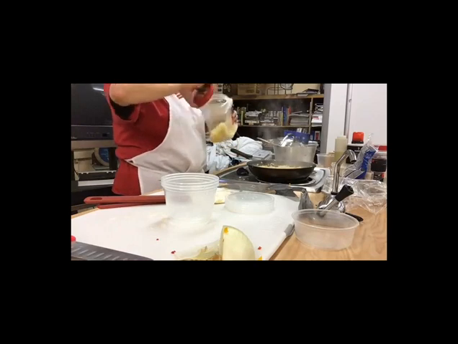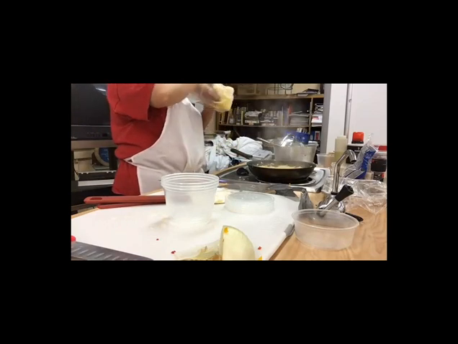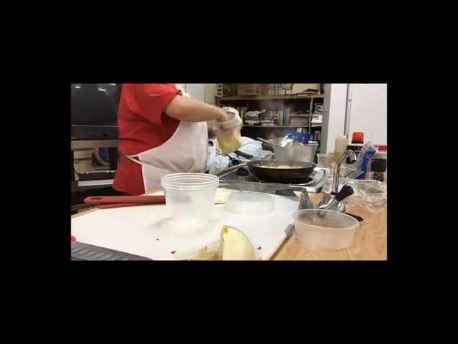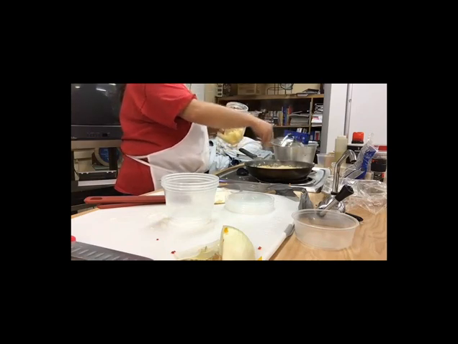I'm going to garnish my risotto with a little Parmesan cheese. Again, you're going to get salt there, so we refrain from extra salt until you taste it.